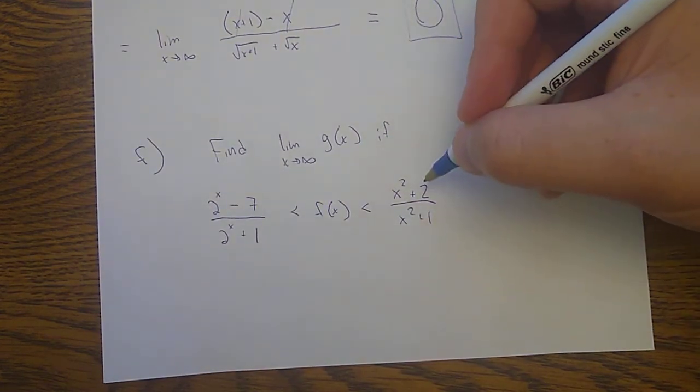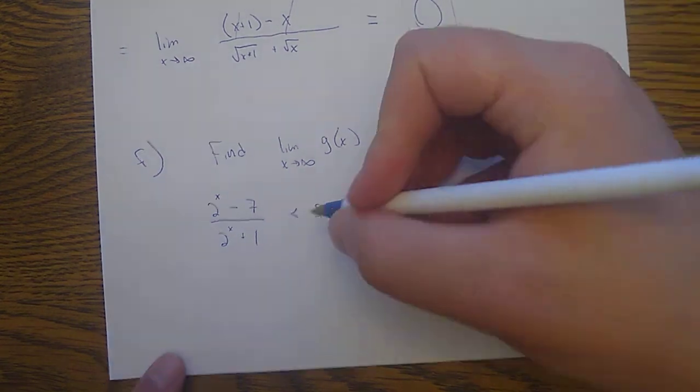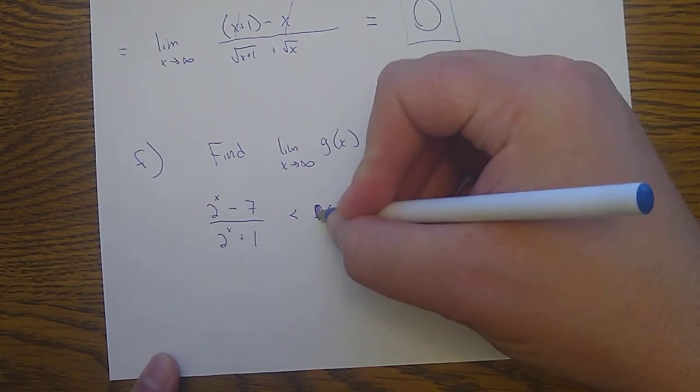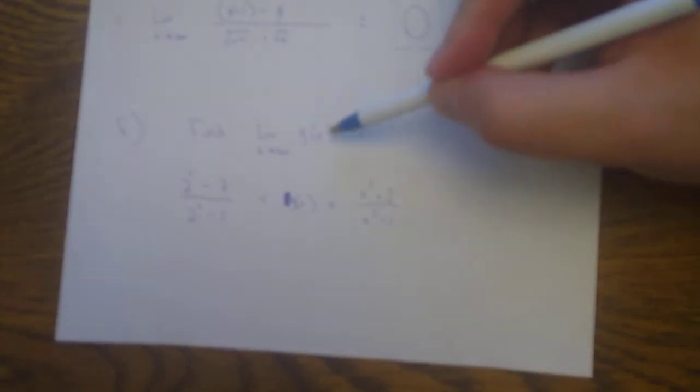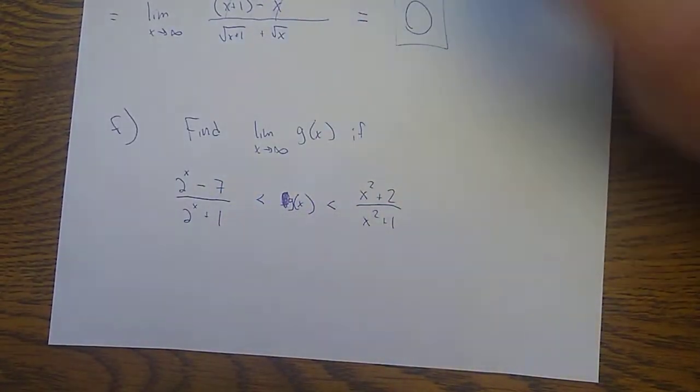Let me do one more. Oops, this is definitely supposed to be a g of x, not an f of x. So let's do the limit as x goes to infinity of g of x, if g of x is in between these two functions.